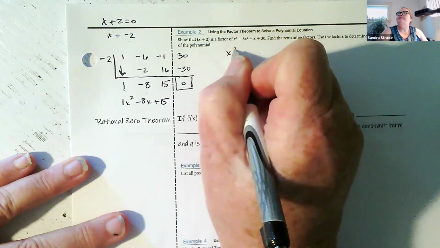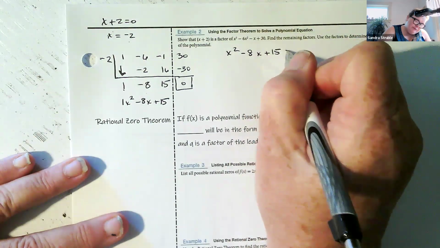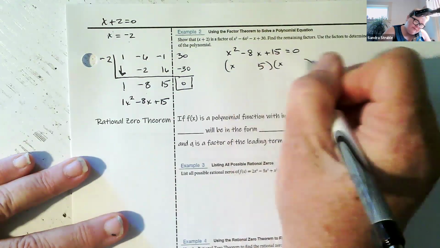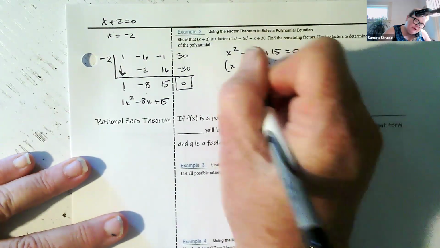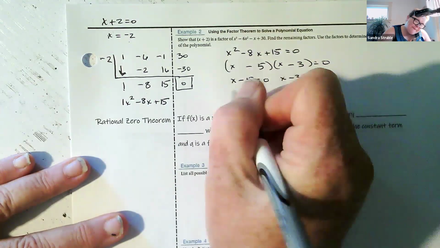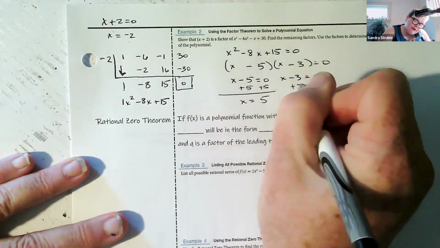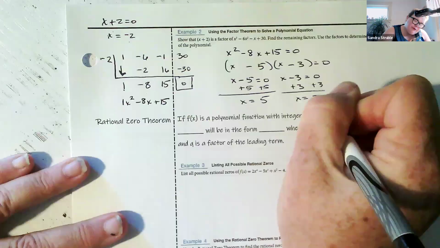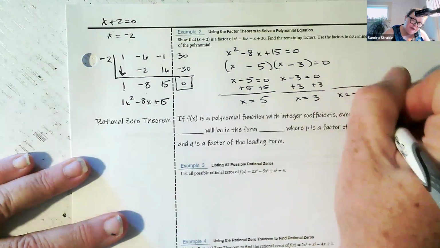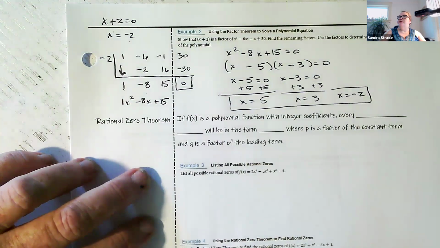I'm going to write it up here. I'm going to set it equal to 0. x and x, 5 and 3. They're both negative because the middle term's negative. Set each of these equal to 0. Add 5 to both sides. x is equal to 5. Add 3 to both sides. x is equal to 3. And then we also have x is equal to -2. Those are our zeros or our factors for this polynomial. Those are going to be the intercepts.